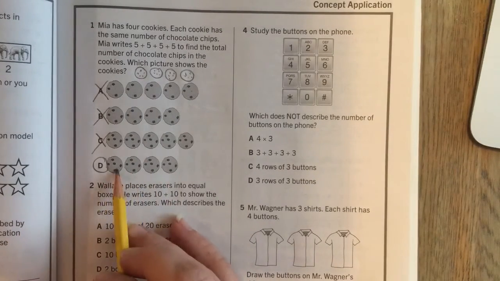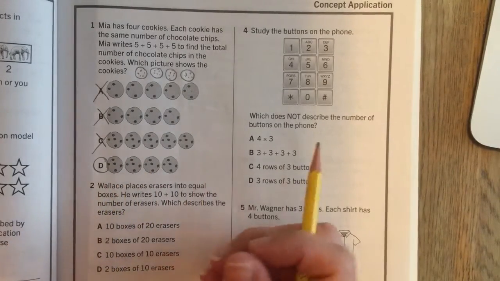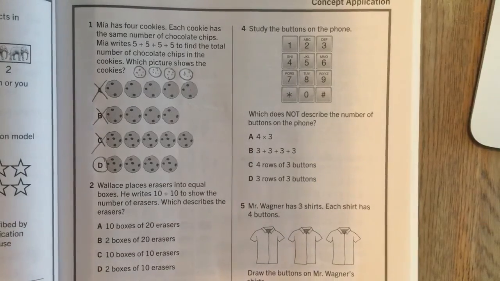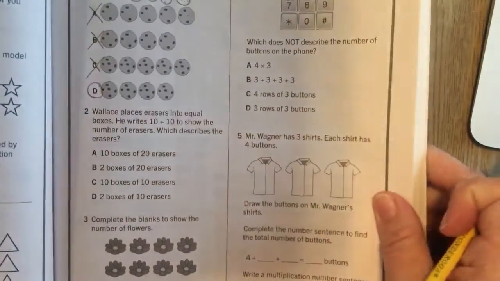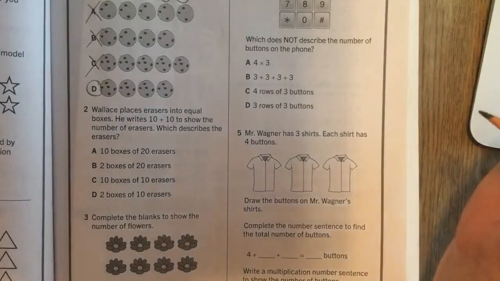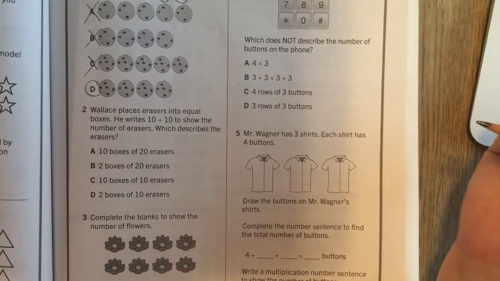And if we wanted to know how many chocolate chips there were in all, we could count by 5s. 5, 10, 15, 20 chocolate chips. But they just want you to model what that would look like. Okay, number 2, Wallace places erasers into equal boxes.